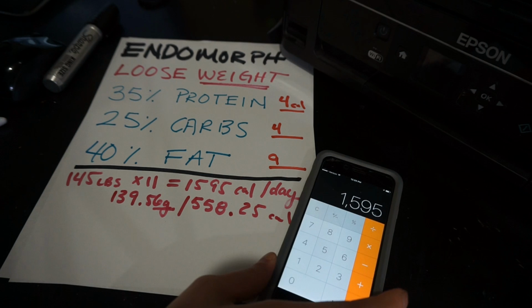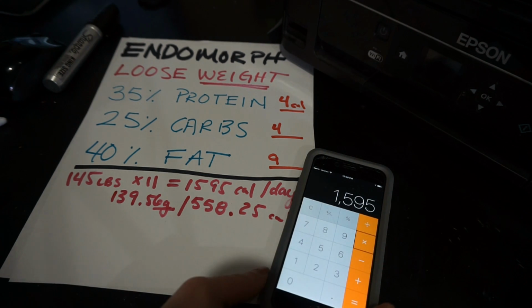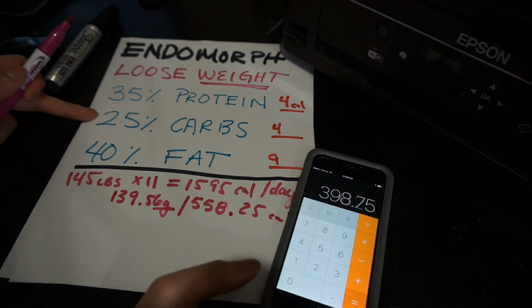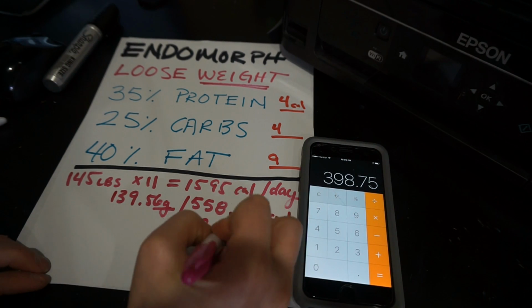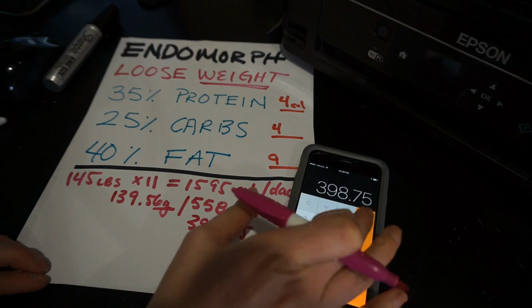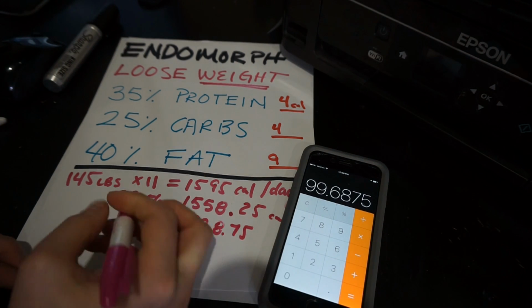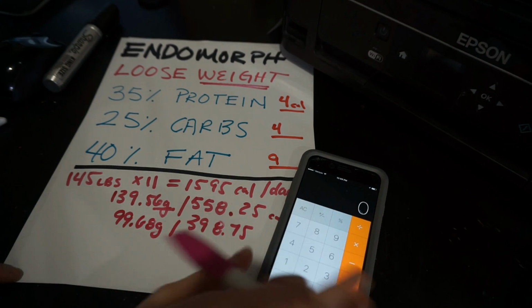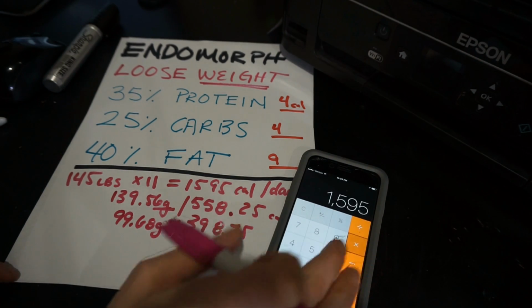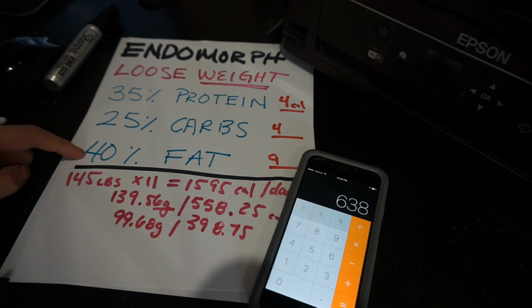So I want you guys to notice how each of the gram calculations is a point something or other. Like the protein is 139.56. You do not have to stick exactly to that 0.56. I would round this to 140. So let's go ahead and finish up the rest of the calculations for the carbs and the fat, and then we'll wrap this all up together.